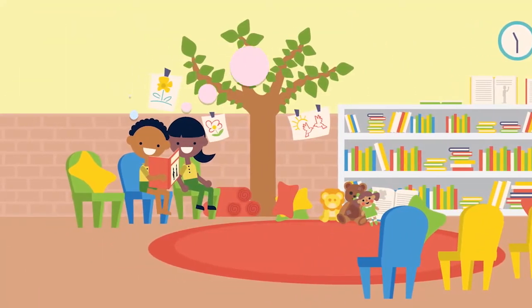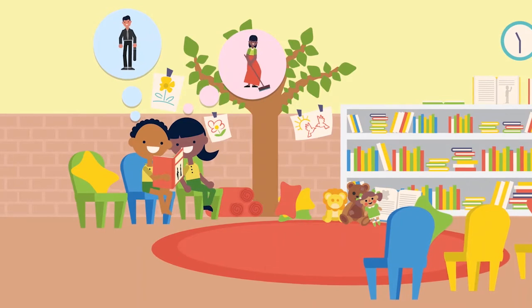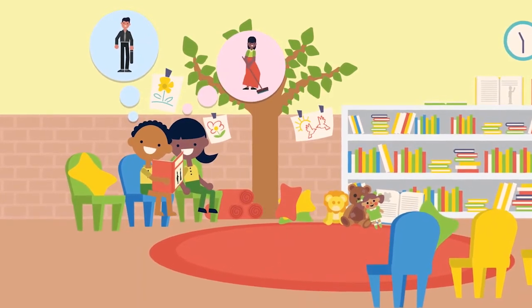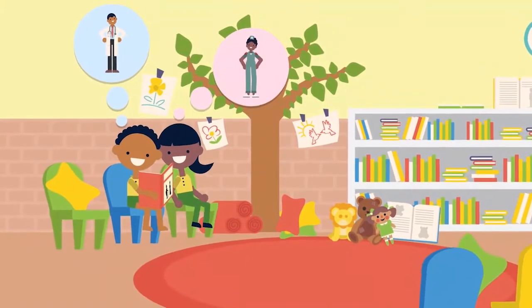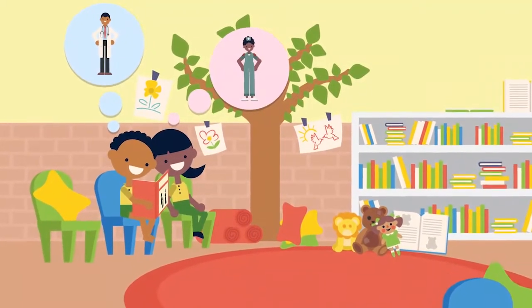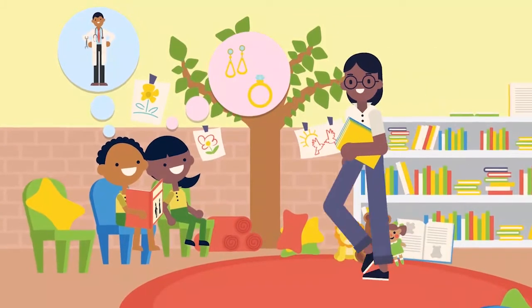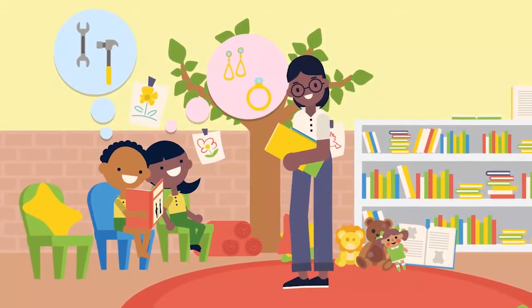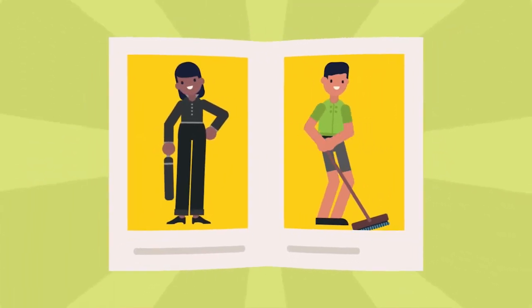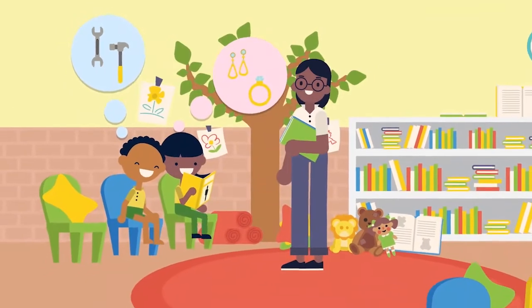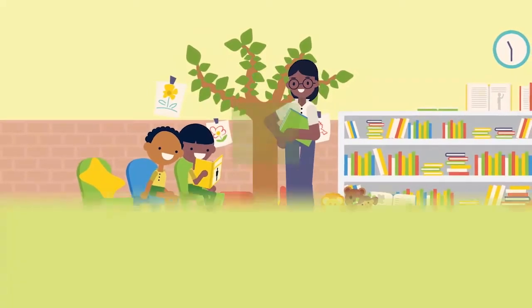Pictures and stories can influence children's understanding of gender roles. They may think that certain roles, professions, and accessories are only for one sex. Meet Teacher Kosi. She chooses pictures and stories carefully. She discusses gender stereotypes and role models with the children to help them reflect on gender identity and gender roles.